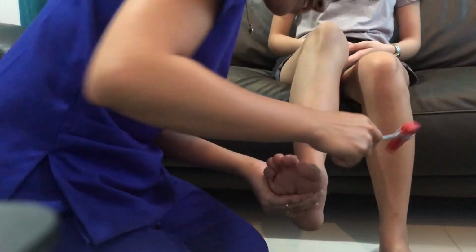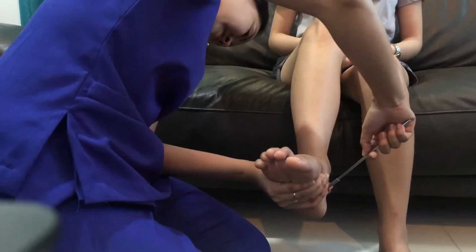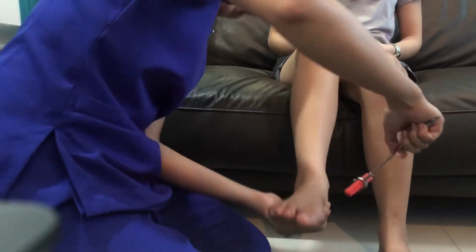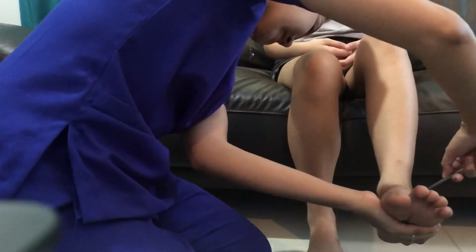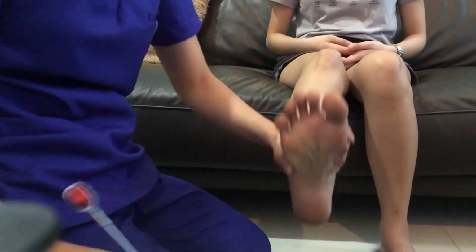Next, the Achilles or ankle reflex. If the patient is sitting, partially dorsiflex the foot at the ankle. Strike the Achilles tendon and watch and feel for plantar flexion at the ankle.